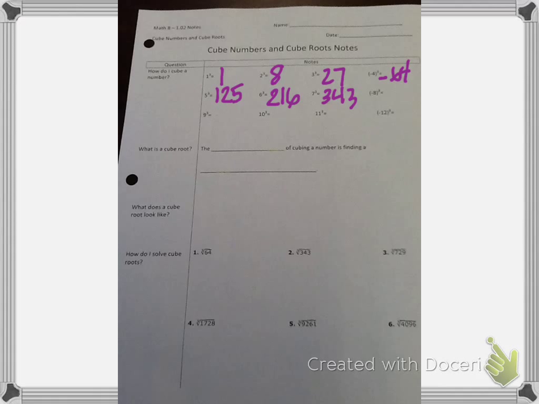Negative 8 cubed, so those first 2 negatives are going to cancel each other out. We're going to have negative in our answer. Negative 8 cubed is negative 512. 9 cubed is 729. 10 cubed is 1,000. 11 cubed is 1,331. And negative 12 cubed would be negative 1,728.